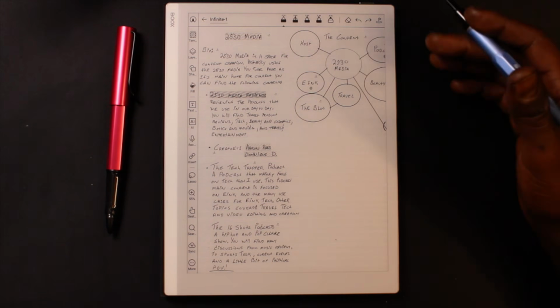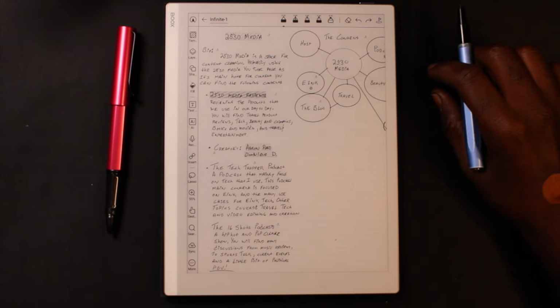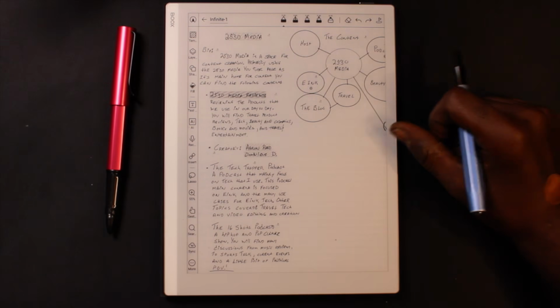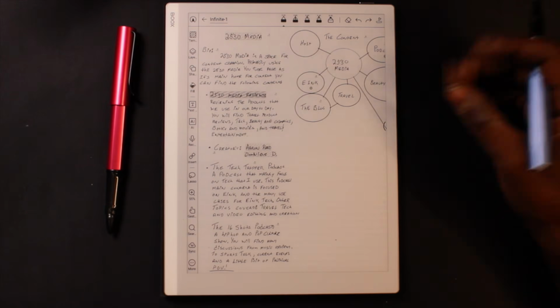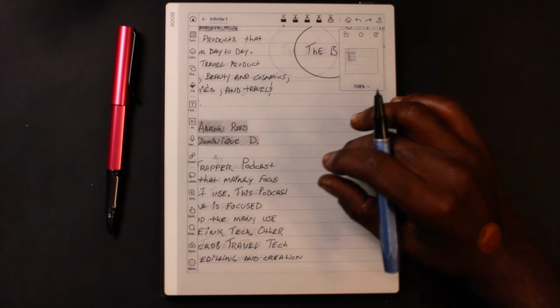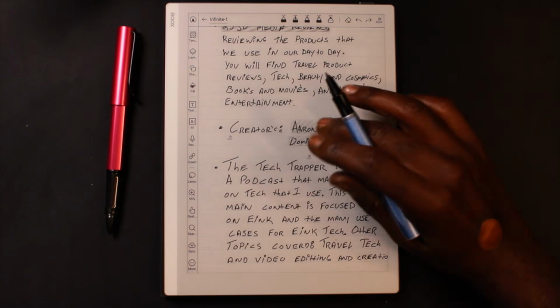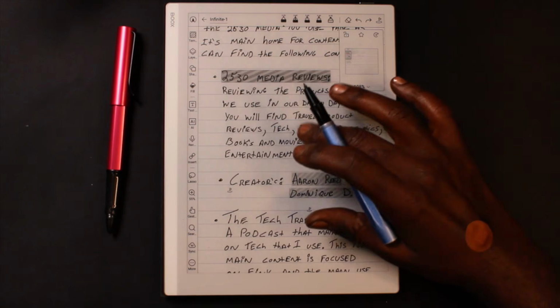So the first thing we're going to talk about is the view. There are a couple of different ways that you can view your Infinite Notes. So you can change the size of the page simply by using a finger gesture. And when you do this, it expands, and then you can scroll to where you want to go. This gives you the opportunity to read the information at the size that you want to read it at.